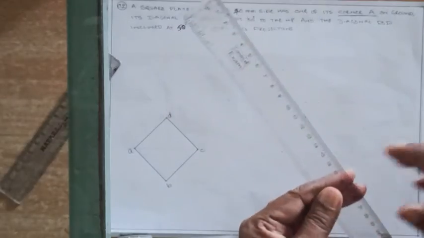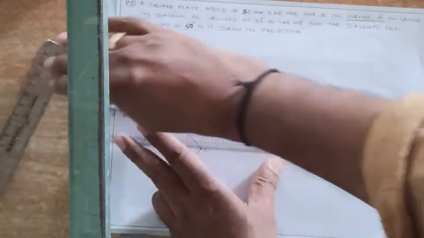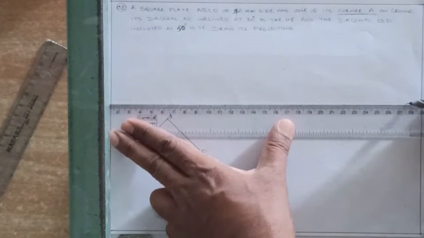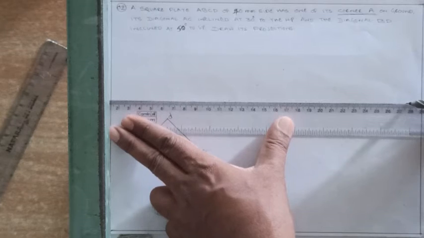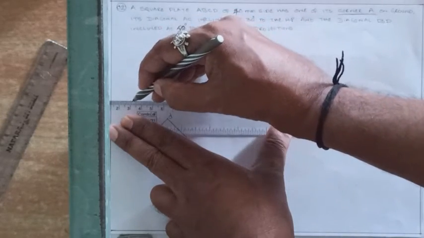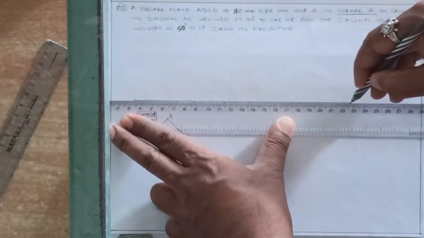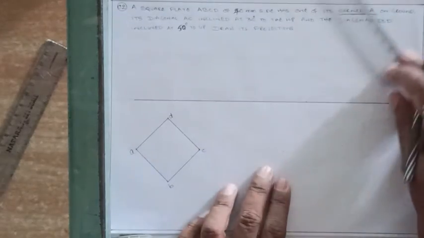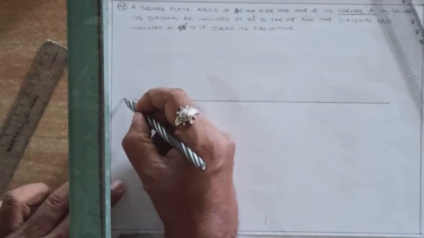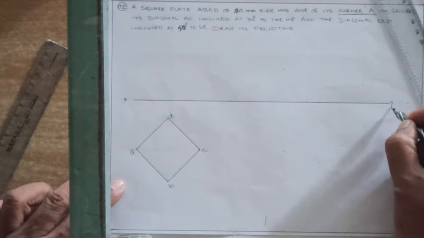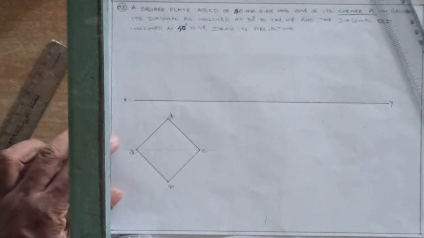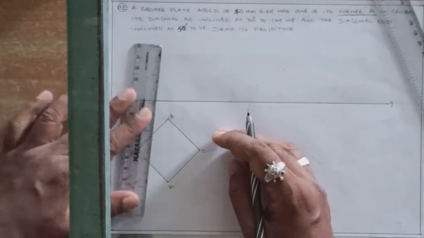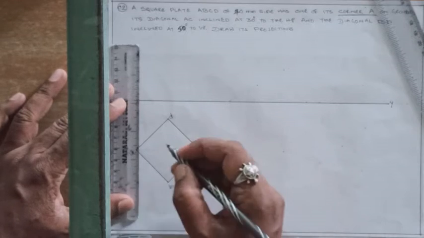So before that, let us draw the reference line, XY reference line, at a convenient distance. Now let me mark X and Y, horizontal reference line. Now project the points upward. Project these edges or corners upward.